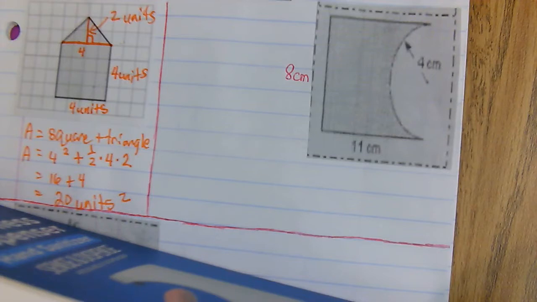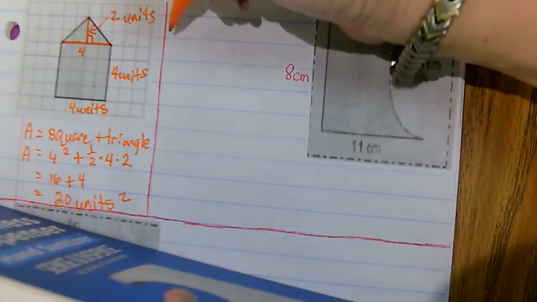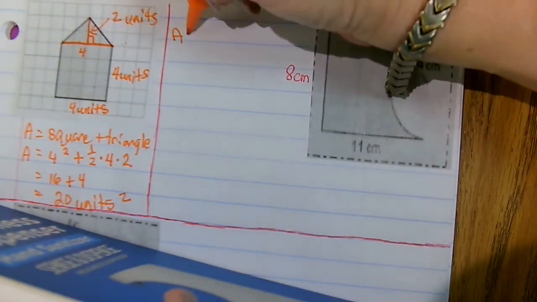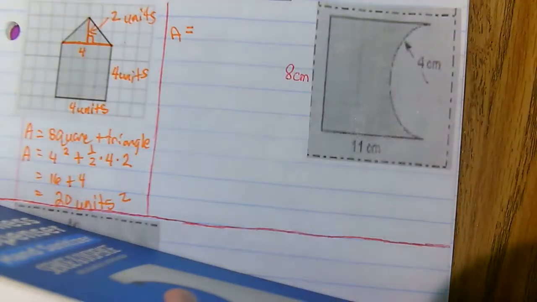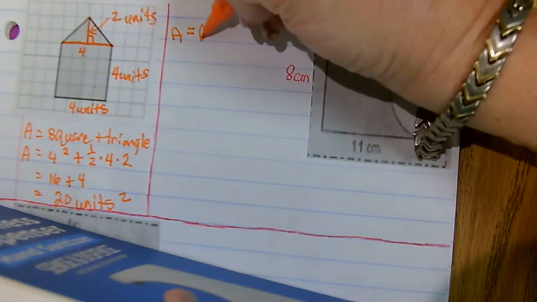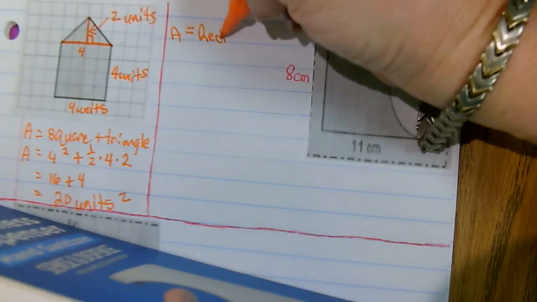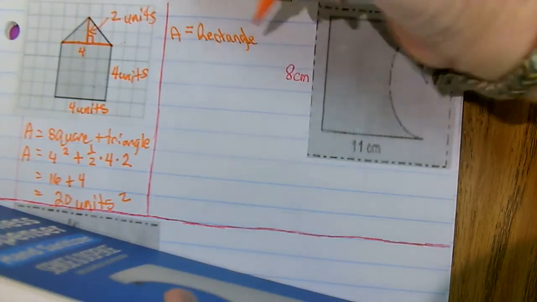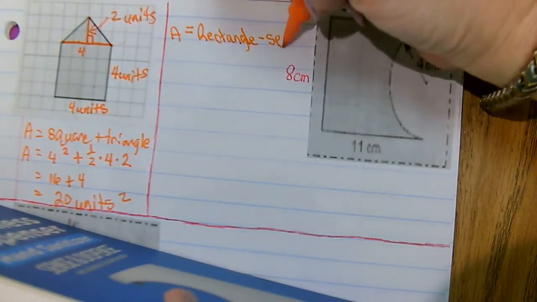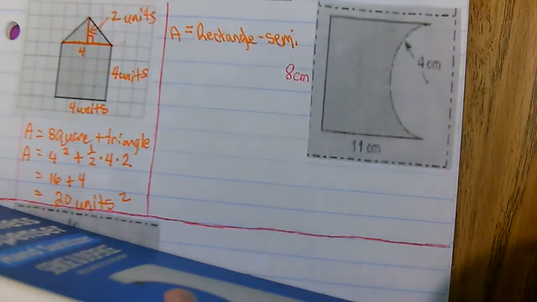We have a rectangle with half a circle inside it taken out. So the area is equal to rectangle minus semicircle, minus semi is what we'll call it.